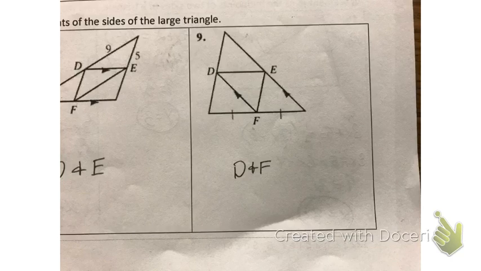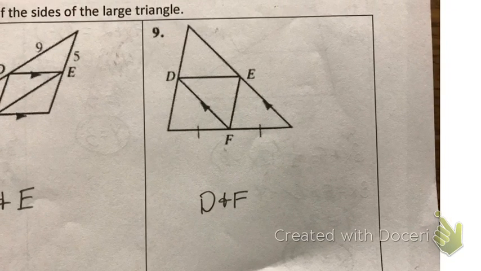Number 9, we should have come up with D and F, and let's talk about why. First of all, we should agree that F is a midpoint, right? Because they actually tell me it's a midpoint. They give me those two little symbols on either side saying that's congruent to that. So F has to be a midpoint. Now we have a parallel line. Can a parallel line go through one midpoint of a triangle?